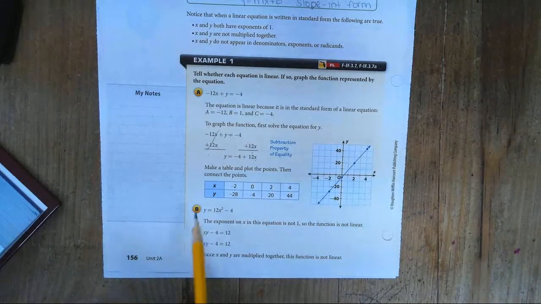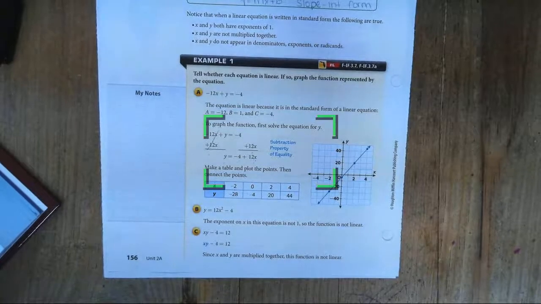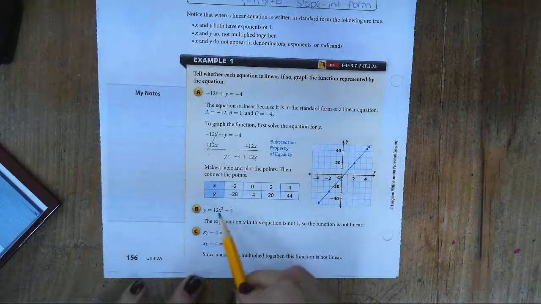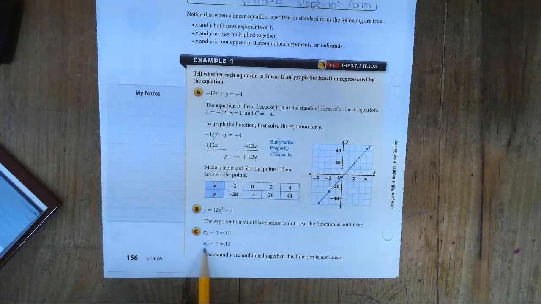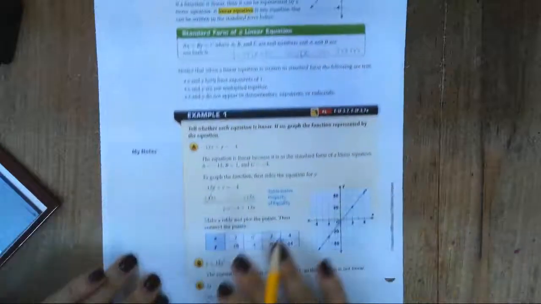Now, for part B, it says y equals 12x squared minus 4. Now, that is not a linear equation because this exponent on x is not 1. So it's not going to be linear because you see right here that you have an exponent with the x. And similarly with the next example, you have x times y. And as it said before, you cannot have that. And so because of that, this is nonlinear.